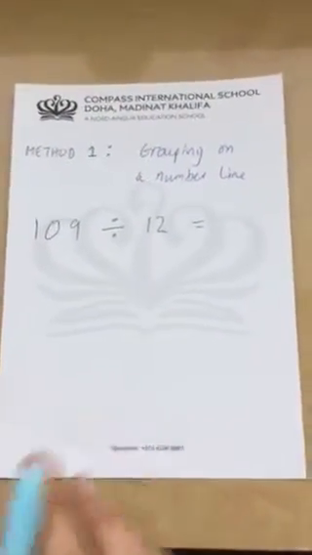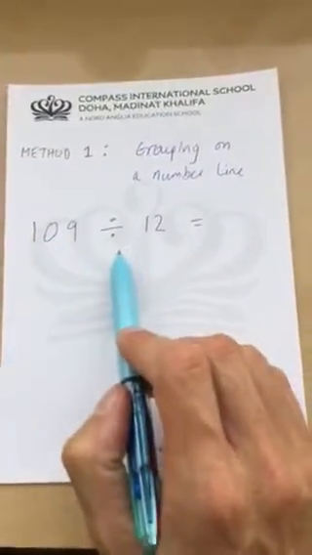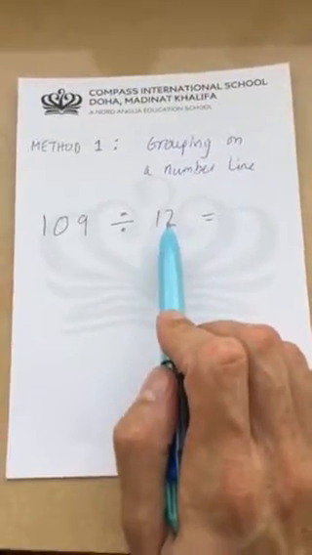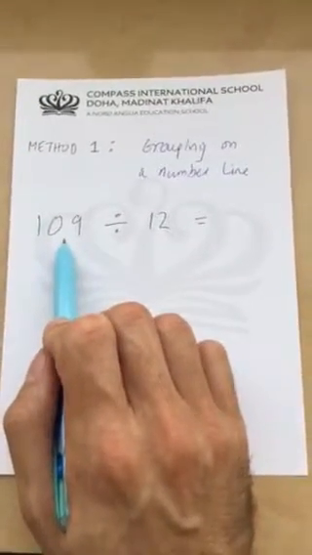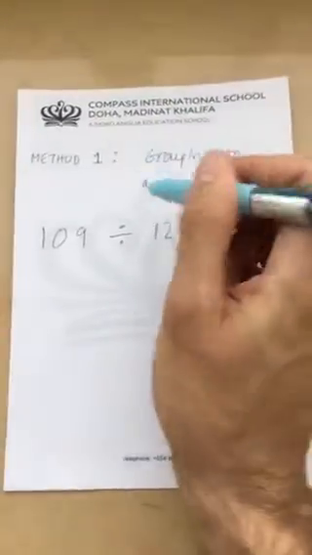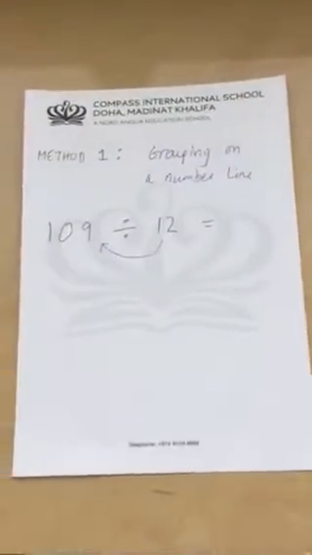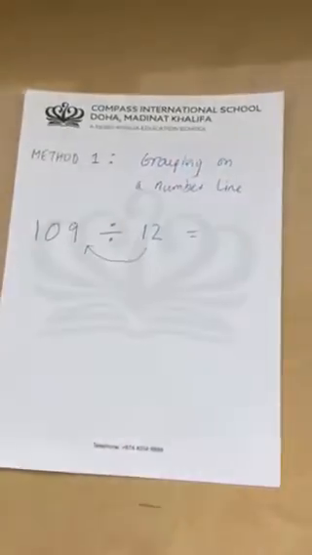So how do we do it? We do it in two methods. We do method 1, which is grouping on a number line. So we have a calculation here, 109 divided by 12. So we're talking about the 12 times table. We're talking how many 12s go into 109. In 109, how many 12s are there? So the way we do this method here, grouping, is using a number line.